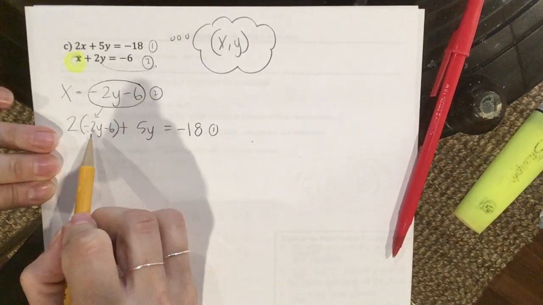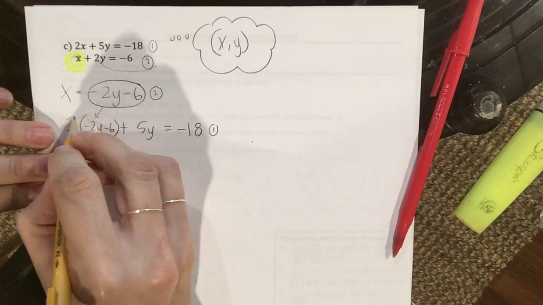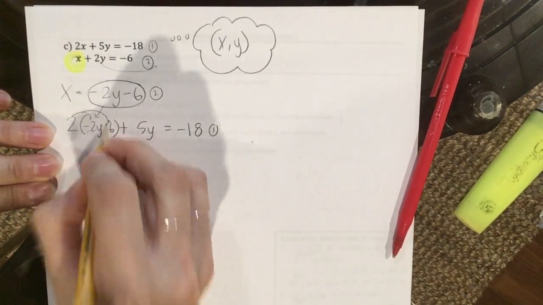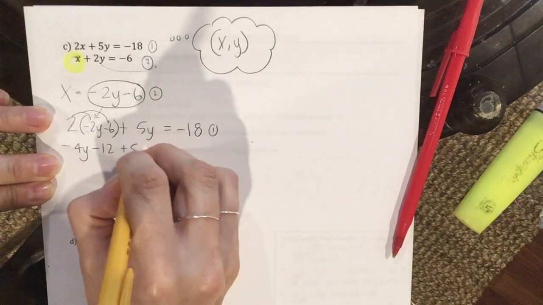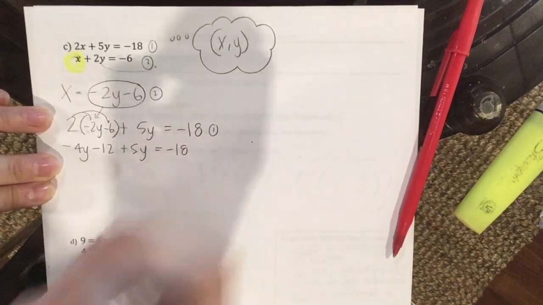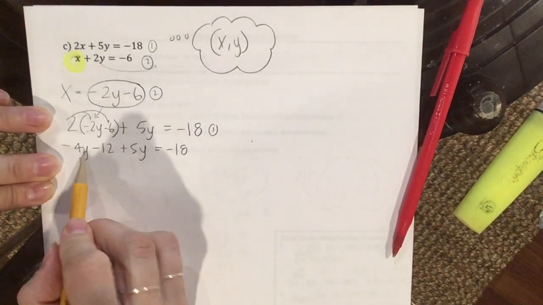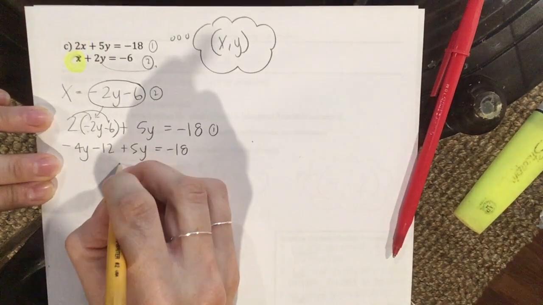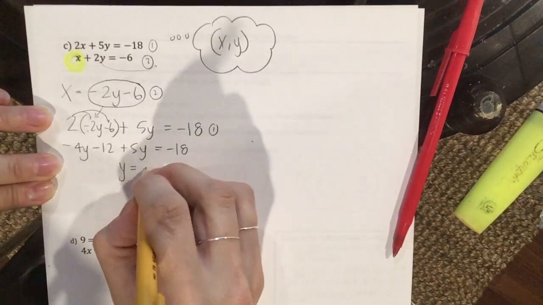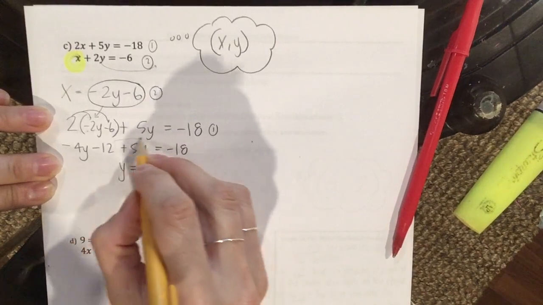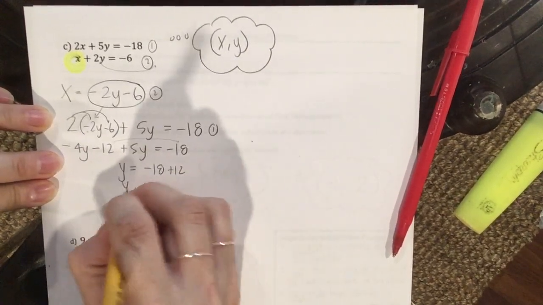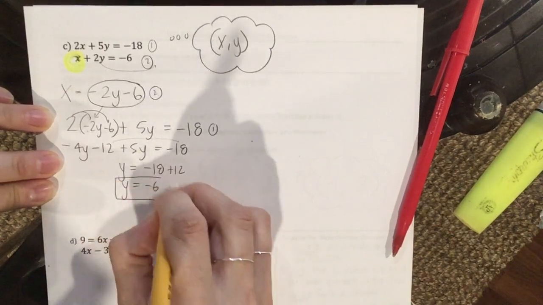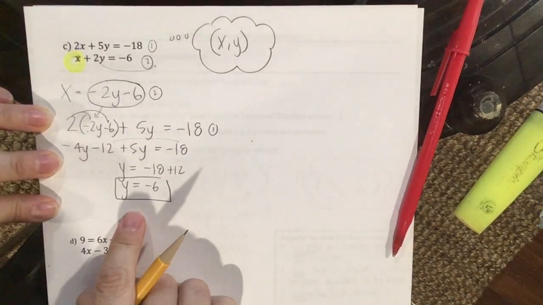Takes a little bit of work for us to get here because we have a bracket in here, but that's okay. It just means that we're going to have to distribute that 2 into the bracket. So now we have negative 4y minus 12 plus 5y is equal to negative 18. And I can combine up my y's. I have negative 4y and 5y, which leaves me with just 1y, so that's good. And on the negative 18 side, I'm going to have to bring my 12 over. I'm going to have to add 12 to both sides. And I'm going to get that y is equal to negative 6.